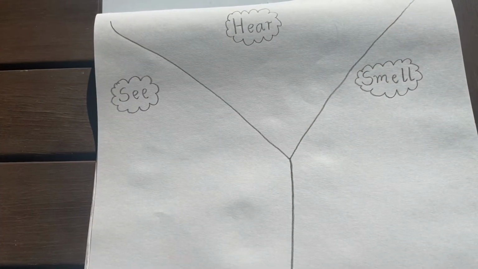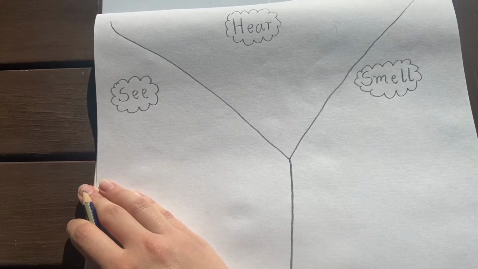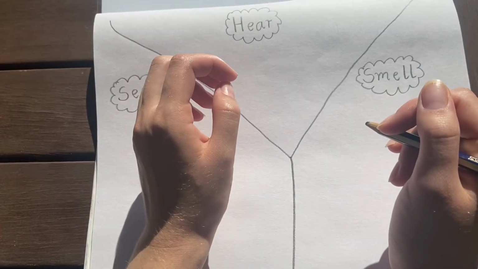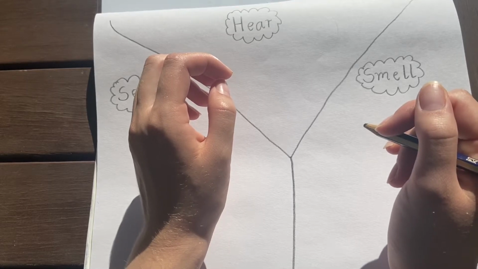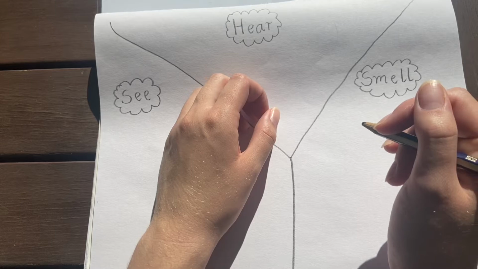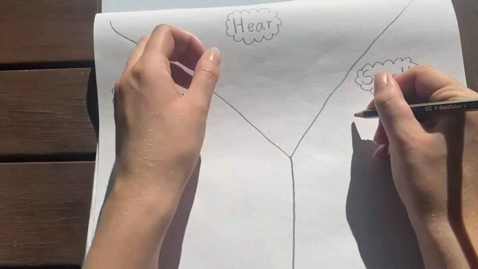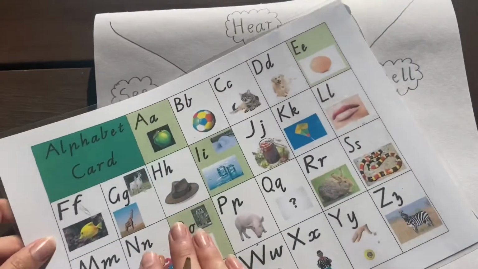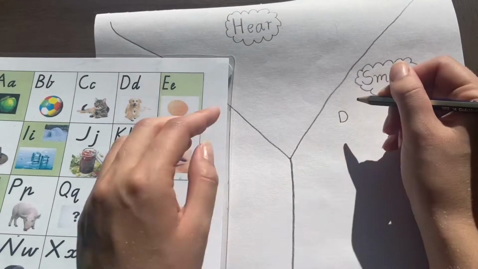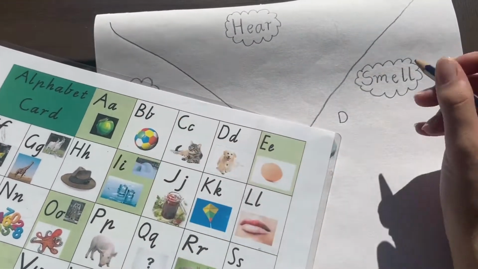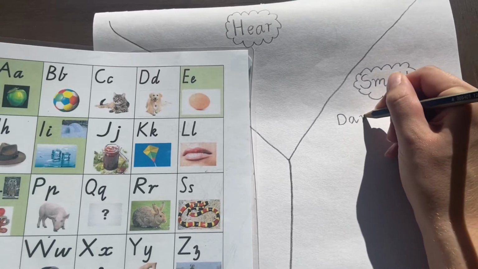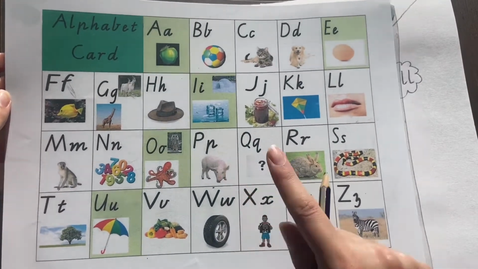Okay, now I'm ready to start thinking about and recording what I can see, hear and smell in my rainforest. I can imagine that if I was in a rainforest, I could smell some damp soil. Damp means a little bit wet, because in a rainforest, a lot of things are a little bit wet. Damp. D. What letter makes the D sound? D. A. M. P. Pig. Damp.